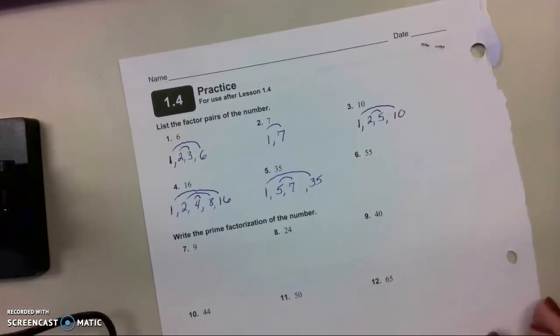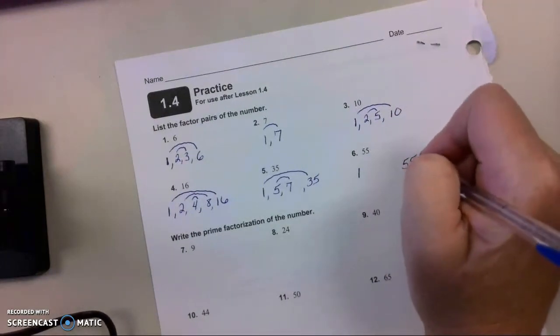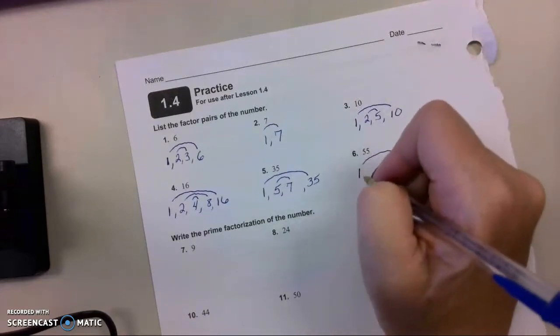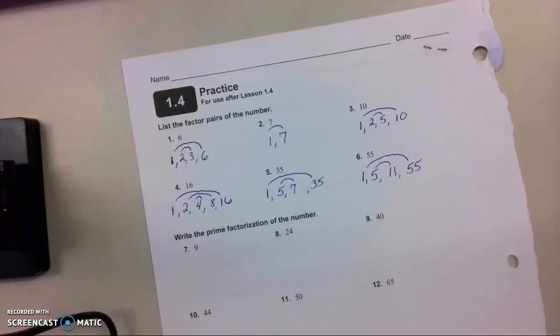All right, last one, we have 55. So again, 1 and 55. And then I see that 5 goes into that, so we have 5 and 11.